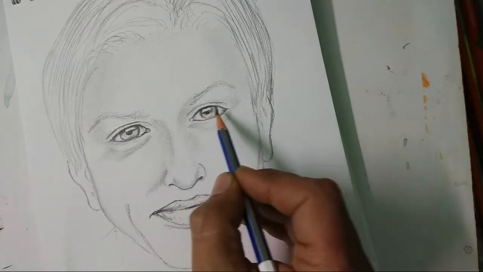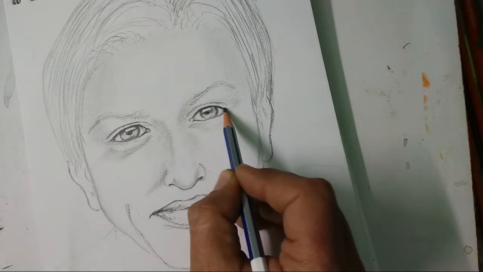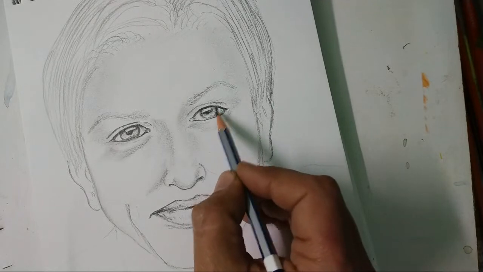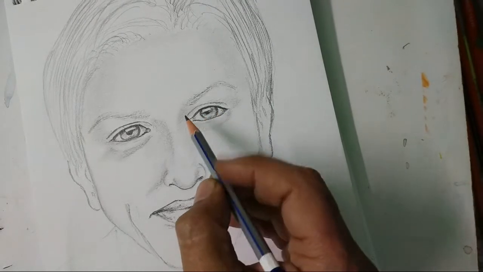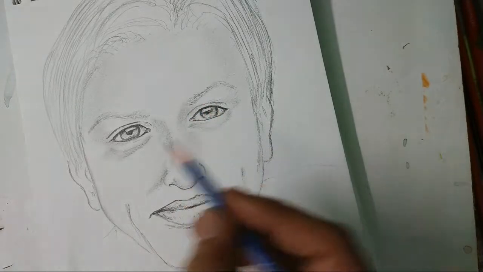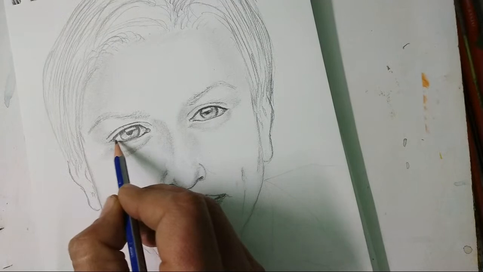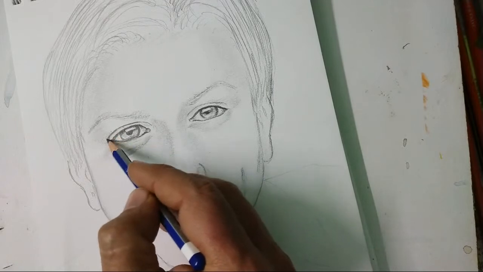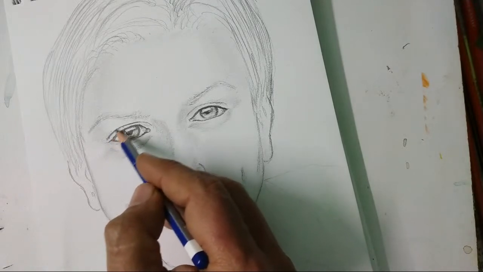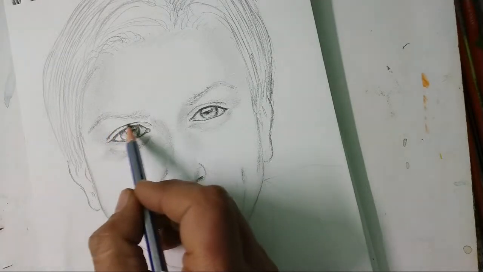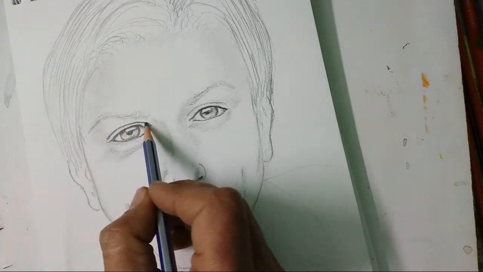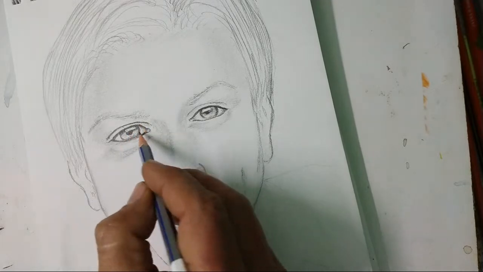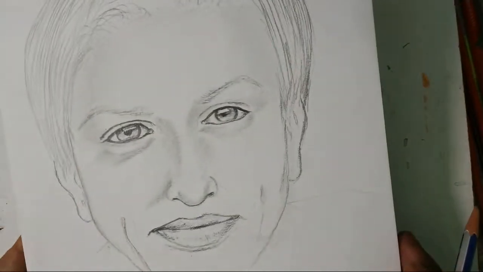Now we have to give detail to the face. So on this side, I will show you close up.